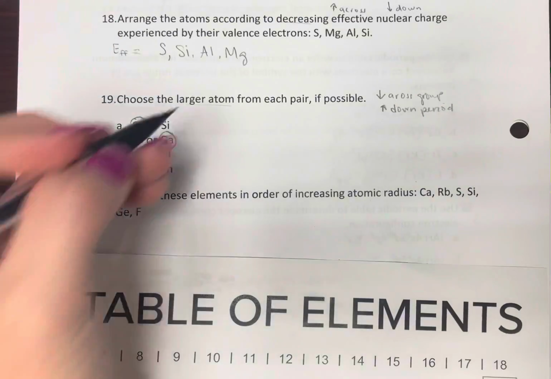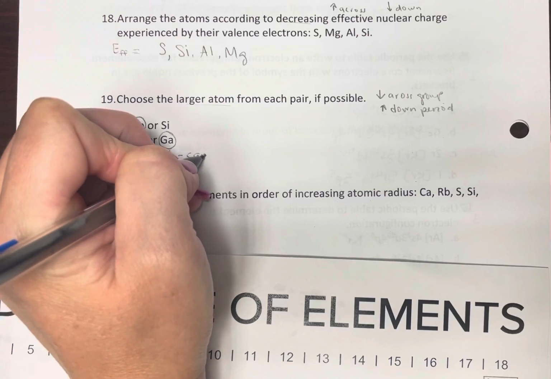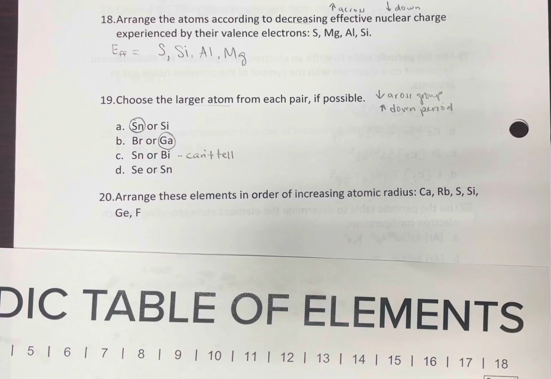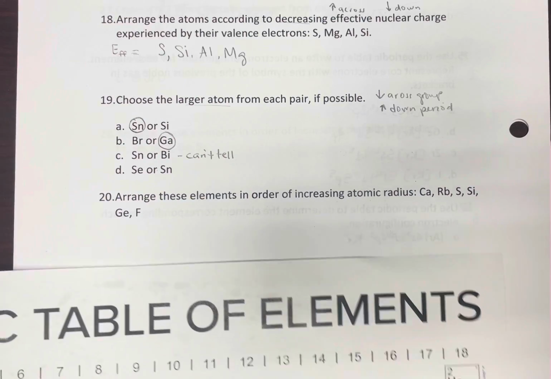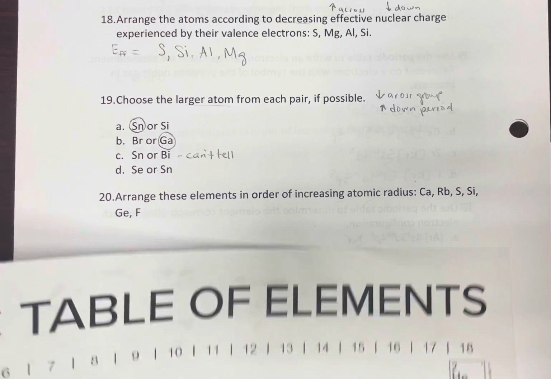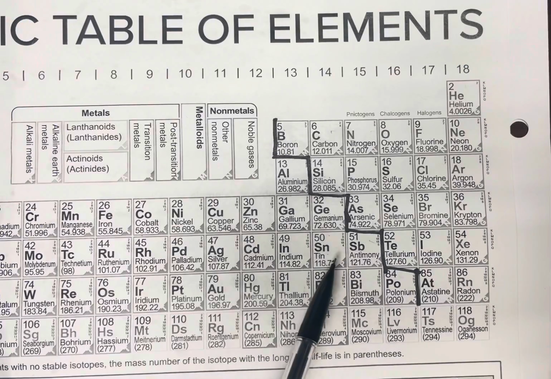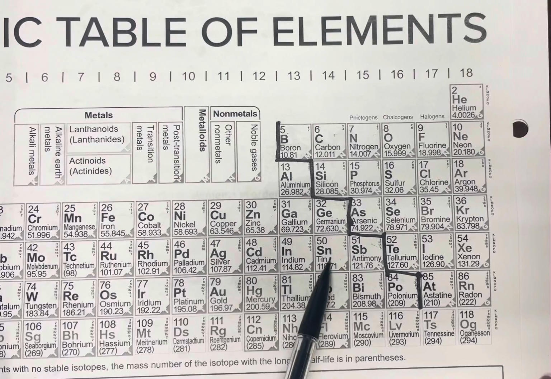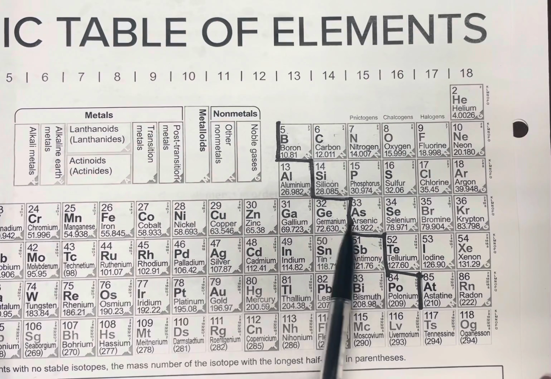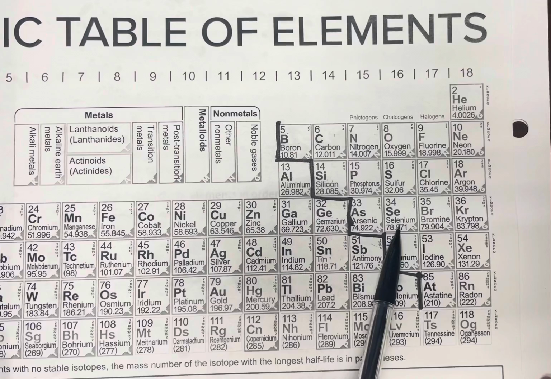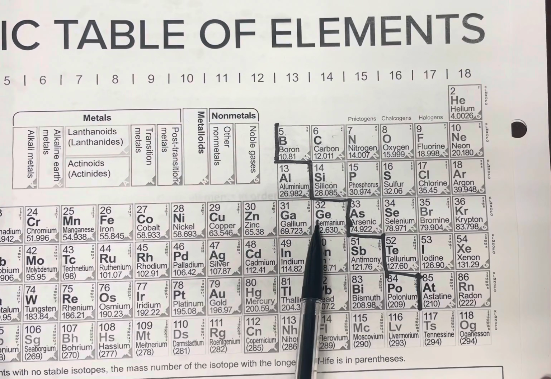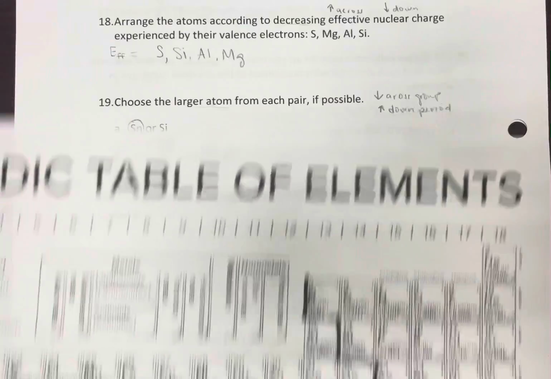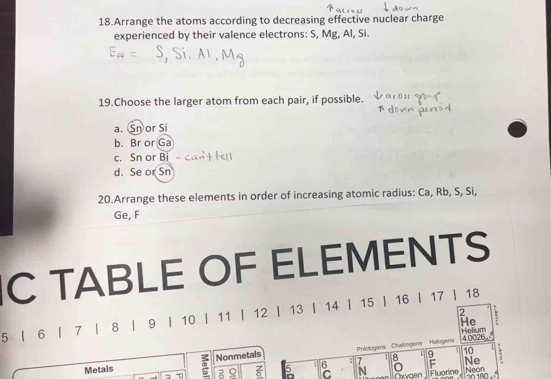So based on periodic trends alone, you can't tell. More than likely, bismuth would be larger, but on periodic trends alone you can't tell. All right, how about selenium versus tin? We get smaller as we go across, larger as we go to the left, larger as we go down. So tin is definitely the larger one.